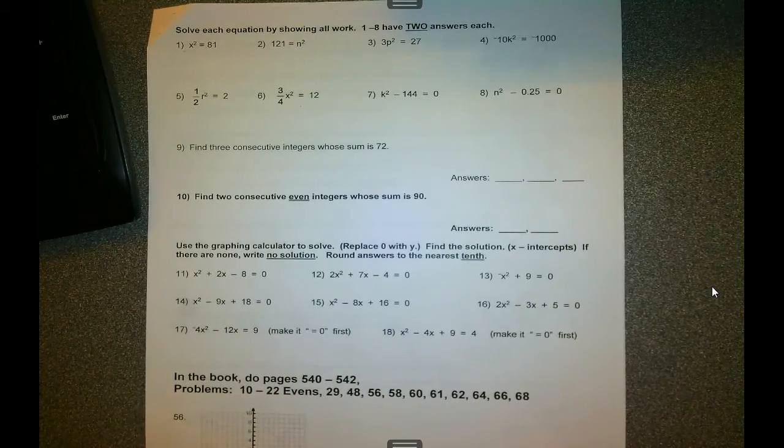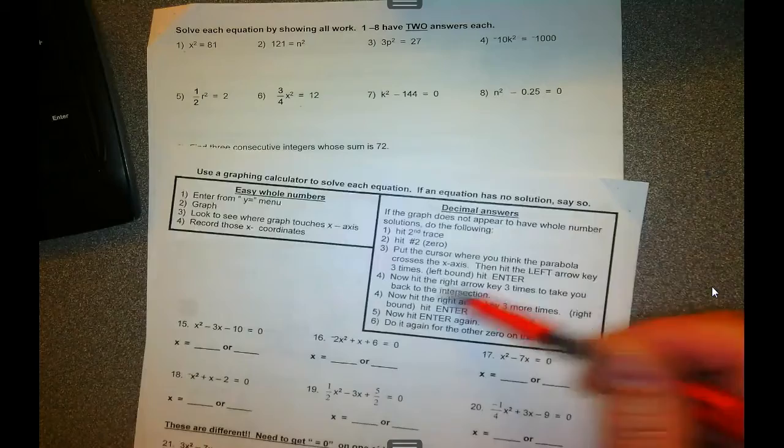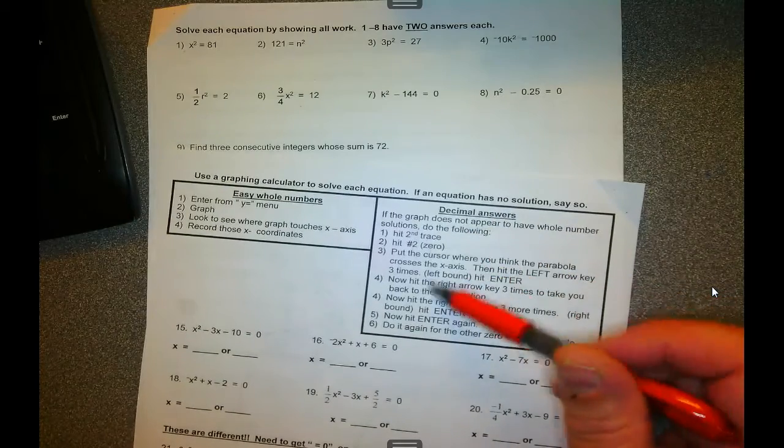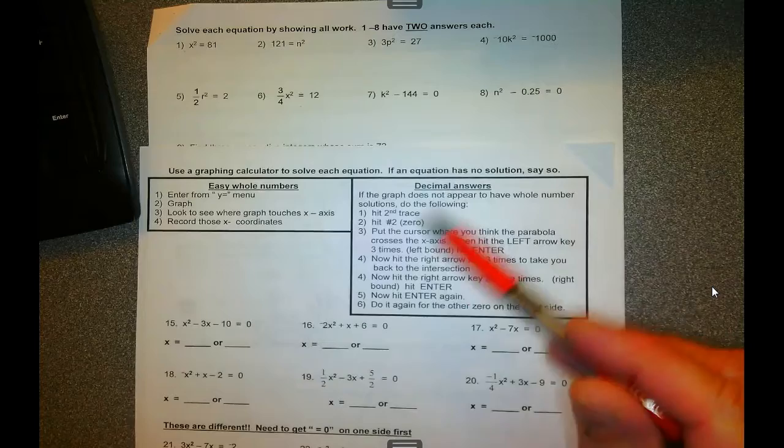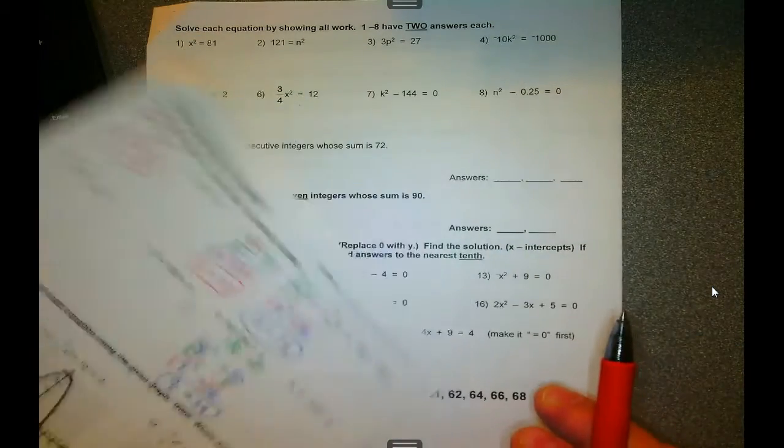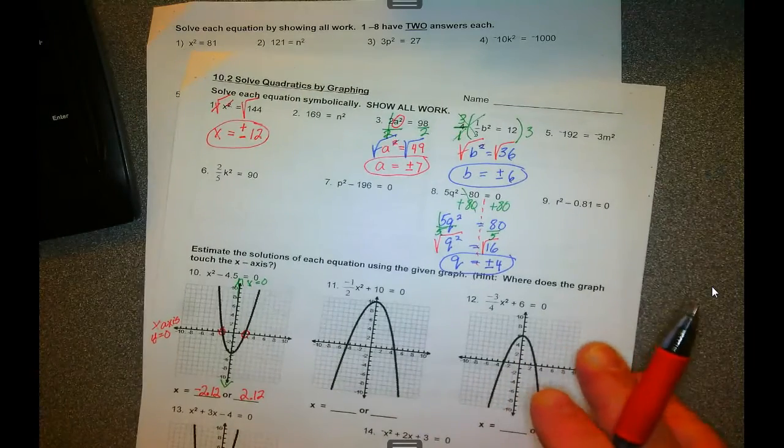To be an astute student. This stuff here, these decimal answers, that's the left bound, right bound thing in your calculator. Okay? Any questions? You have to do this work in class because you need a graphing calculator.